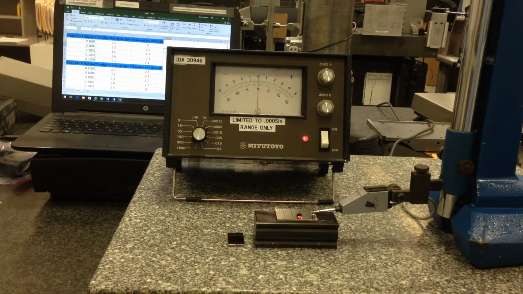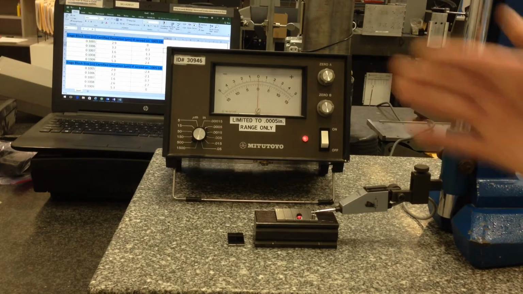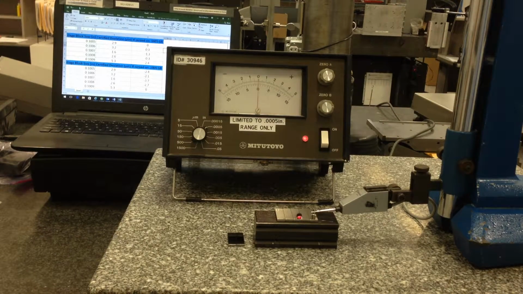And basically this, like I said, is to prove that our Mu checker functions fine. We only use it in the 5/10 range because what we check with it never has a deviation of more than 5/10. If we're measuring something with a tolerance greater than 5/10,000ths, we're going to be using a different device. So hopefully by witnessing this video you agree that our Mu checker is functioning.